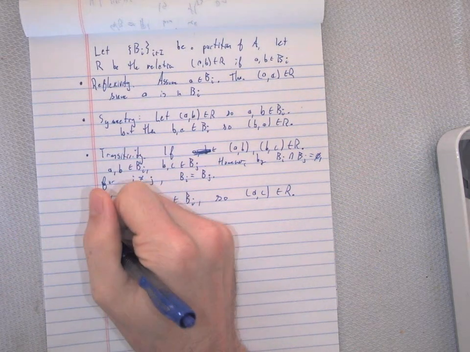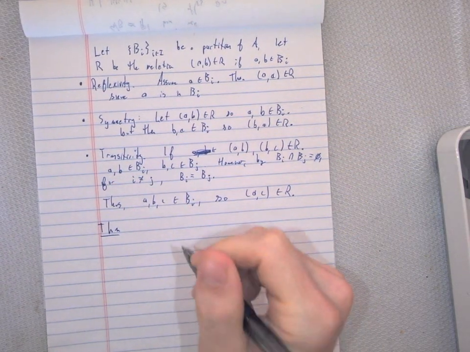So the conclusion of this is the following theorem.